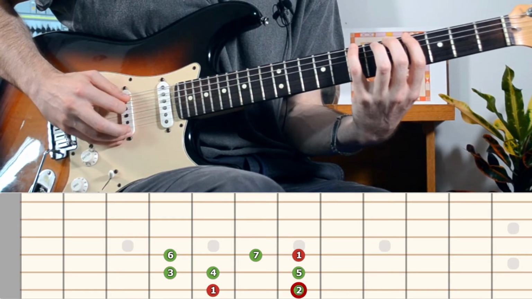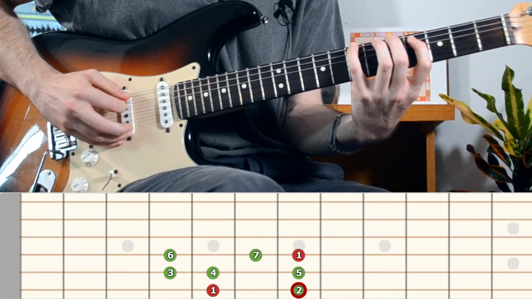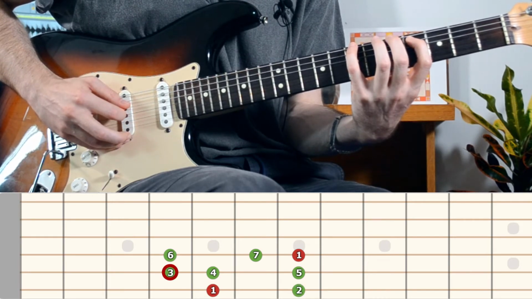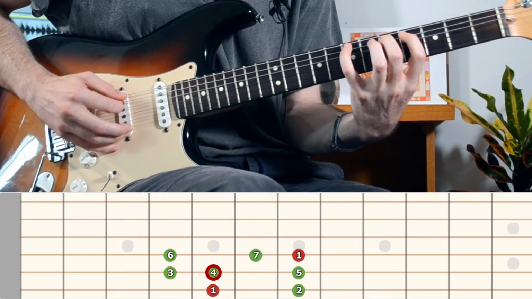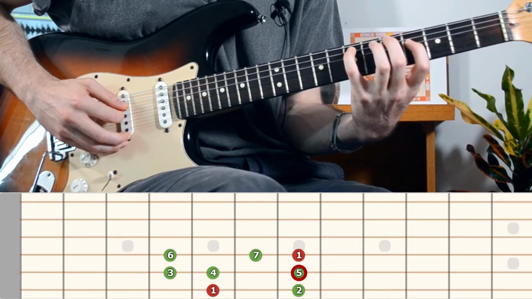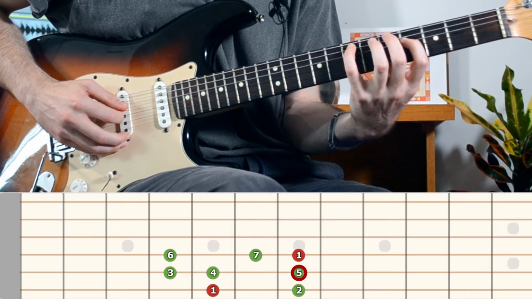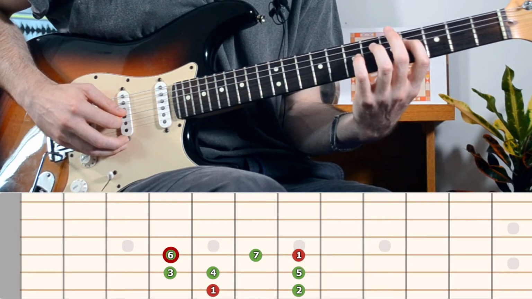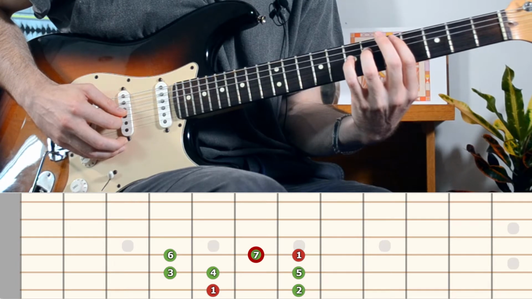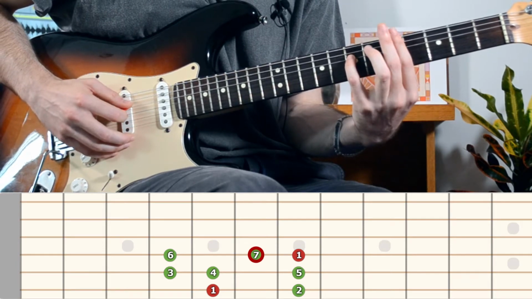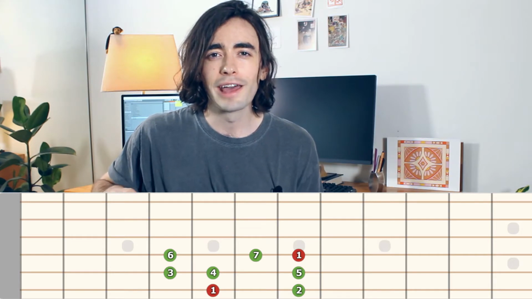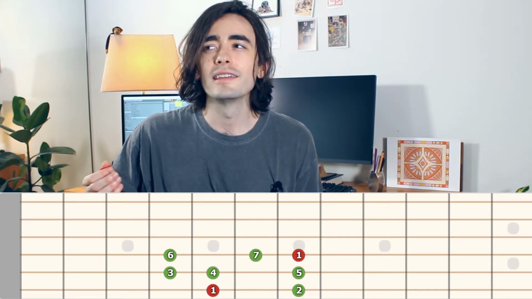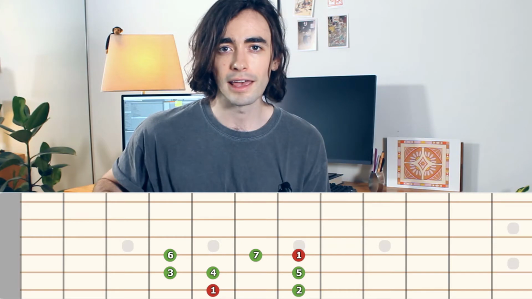Major second, major third, perfect fourth, perfect fifth, major sixth, major seventh, octave. Really focus on the tonality of each note and the way that it sounds in the context of that scale.